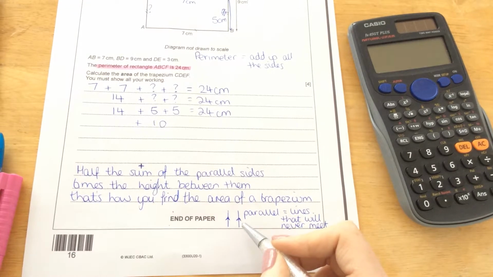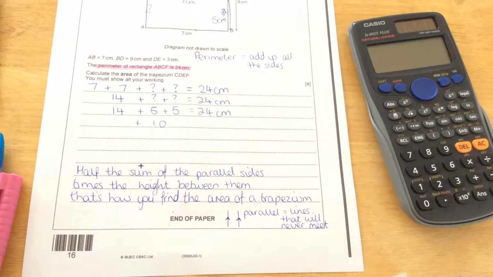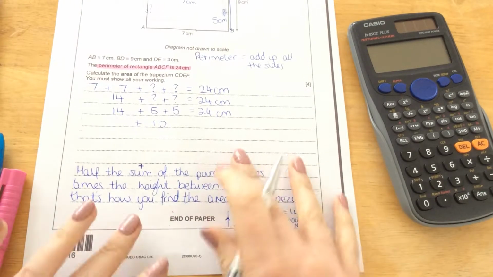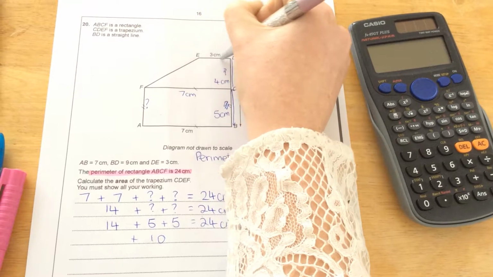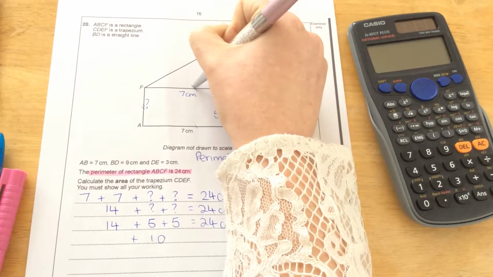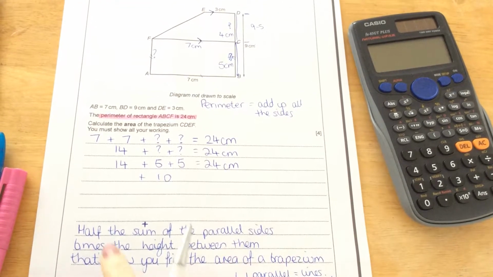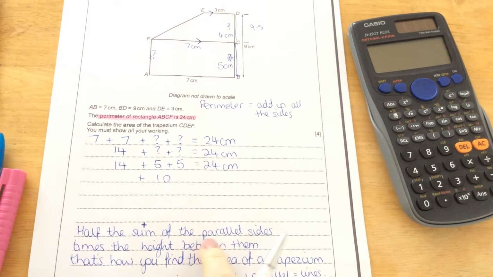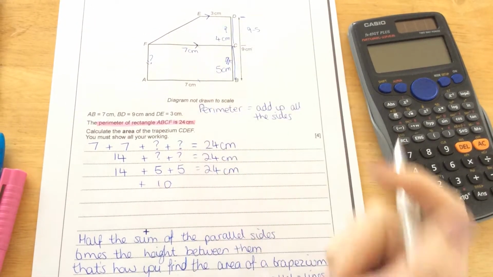The two lines will never ever meet, so even if I keep drawing, they'll never ever cross over, or they'll never touch. So the parallel sides on a trapezium are these sides here, this side and this side. So the song tells us to half the sum of the parallel sides. So the sum of the parallel sides, we have to add them together.